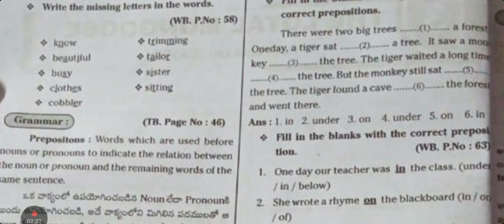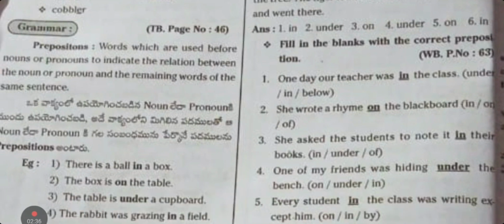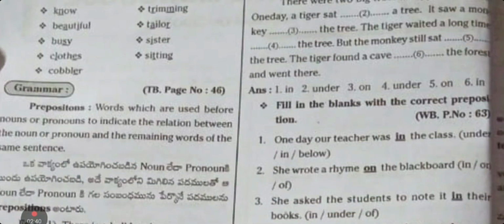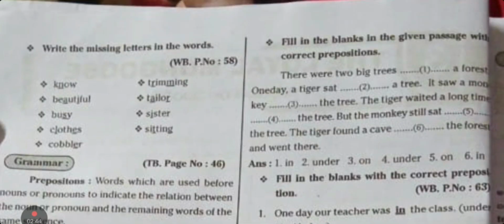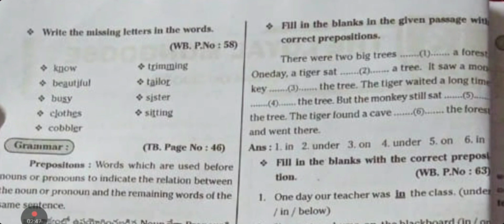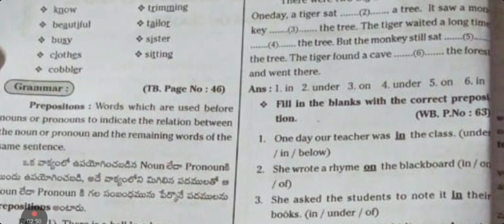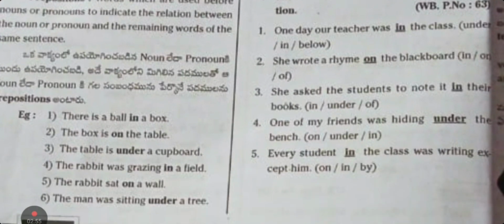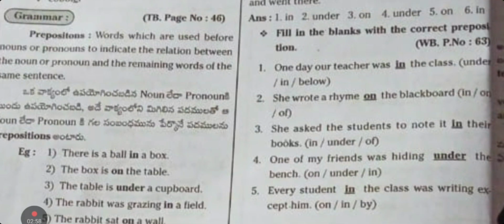It's your work to do that, filling the blanks. My work is just to teach you. Next, these are the questions. Let's see the filling the blanks. No, these are not the answers. Let's see. Filling the blanks with the correct preposition.